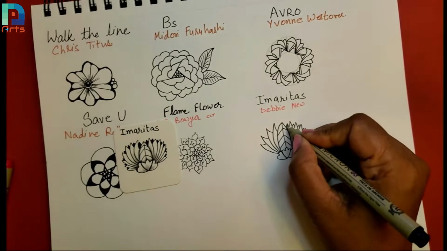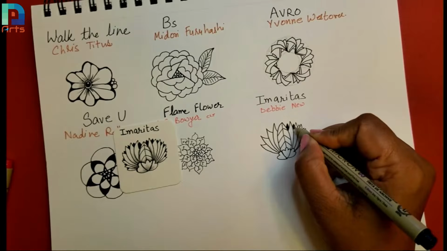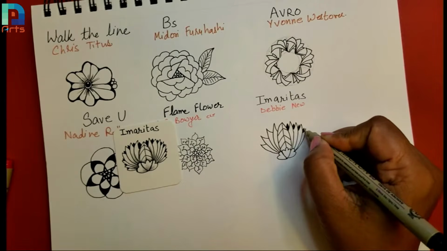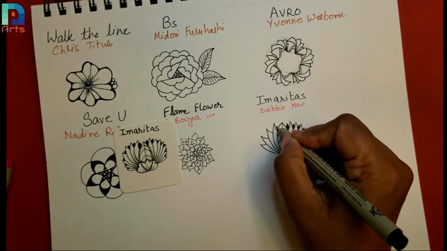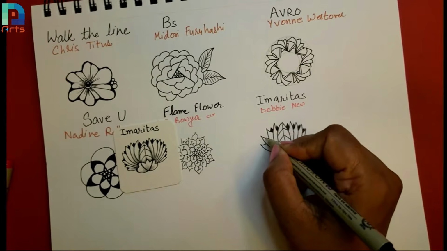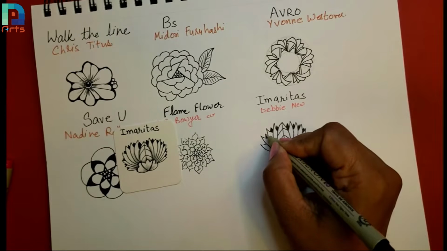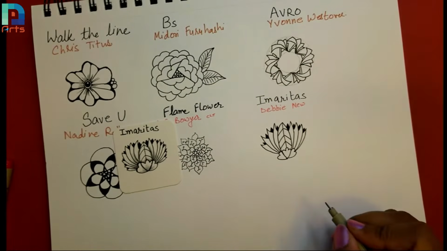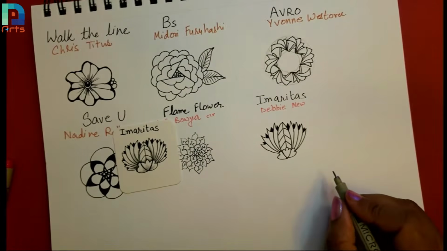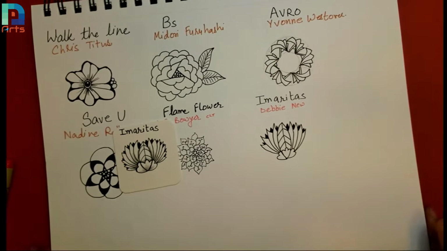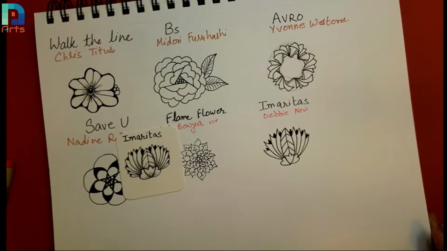After that, we are going to add petals in the back. And then you can do the shading. If you want, you can add more petals and you can make it as big or as small as you want.